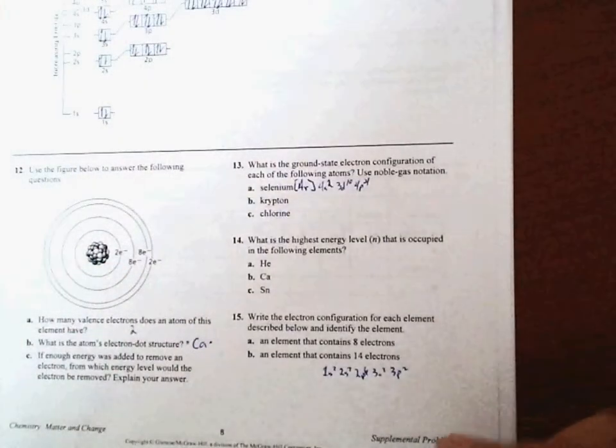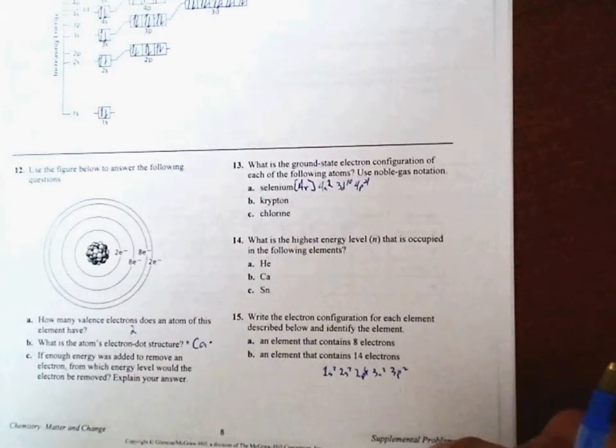That's silicon. Alright. Hopefully this helps. And if you have any questions, please ask in class.